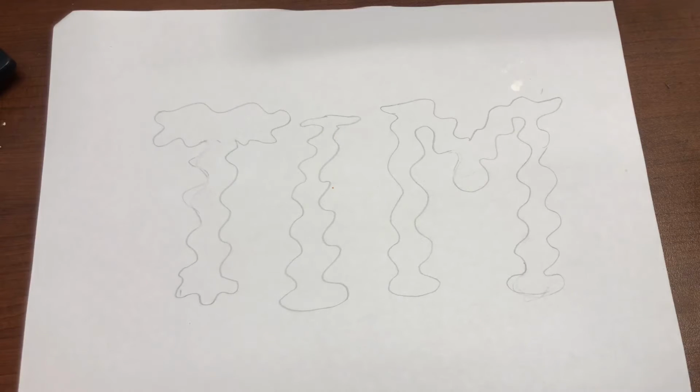Hello class, let's talk a little bit about your final project for semester 1. Basically, we are going to work with the elements and make a really fun kind of doodle name page. So let me explain the basics to you.